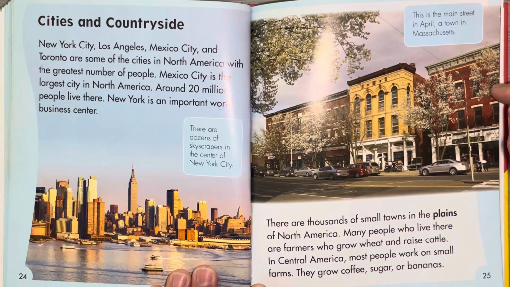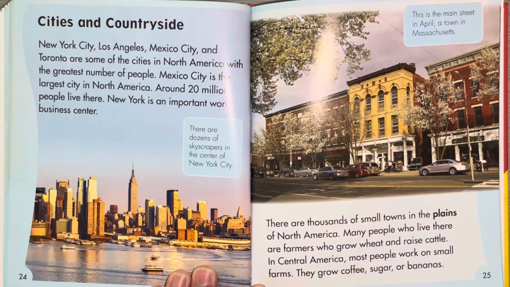This is the main street in a town in Massachusetts. There are thousands of small towns in the plains of North America. Many people who live there are farmers who grow wheat and raise cattle. In Central America, most people work on small farms. They grow coffee, sugar, and bananas.